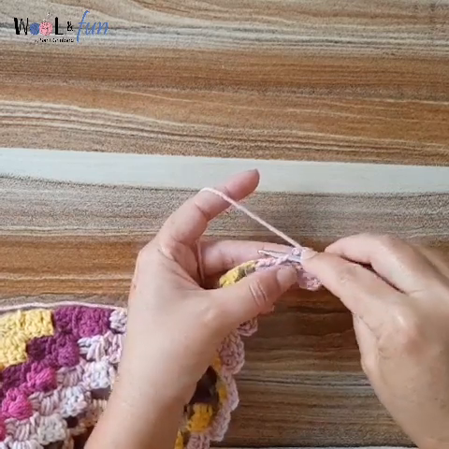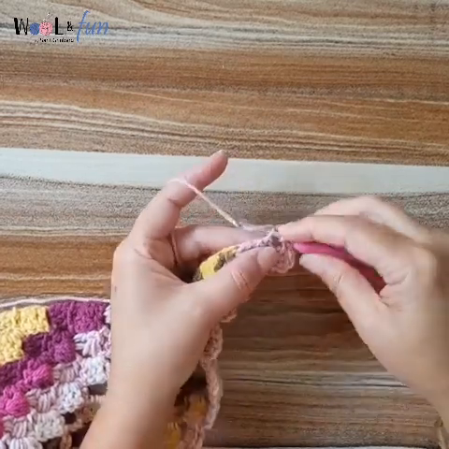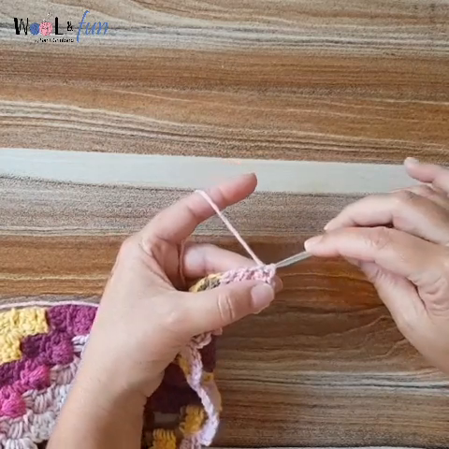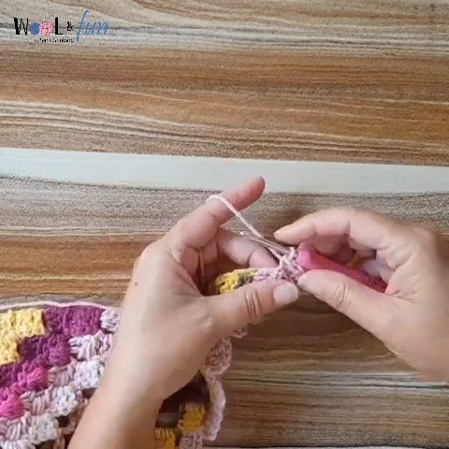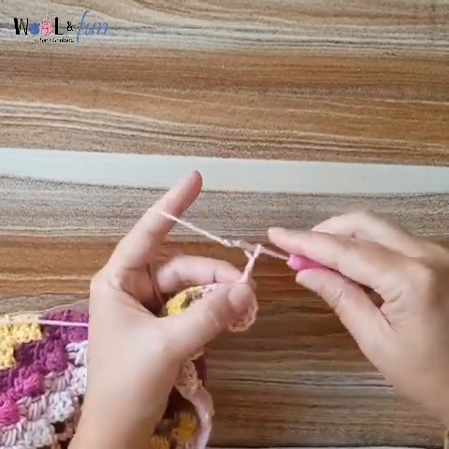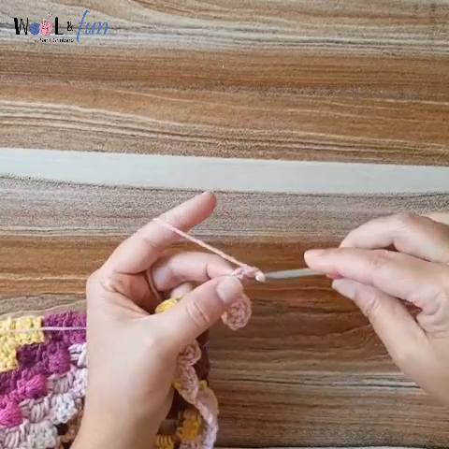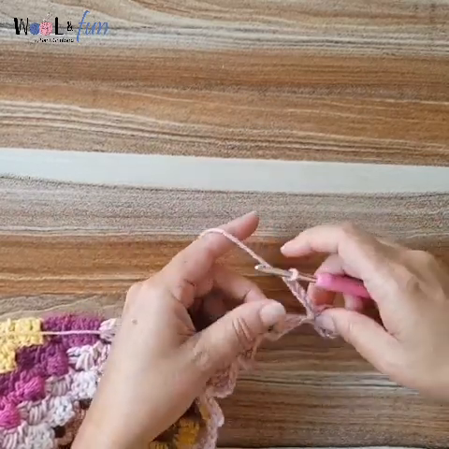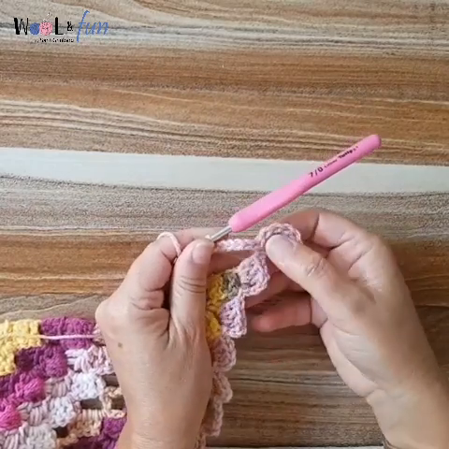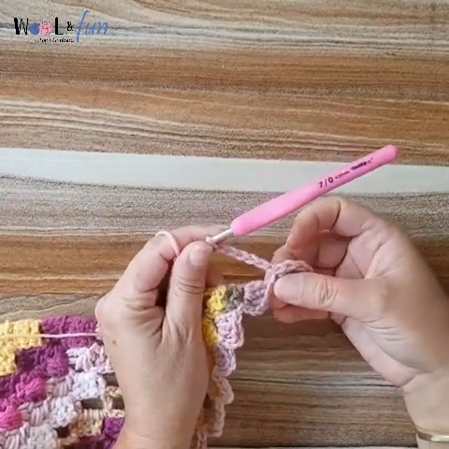I insert my hook into the chain where the DC was made, the last DC, and make a slip stitch and then chain 6. So this is the chain square, the first chain square that we made in this row.